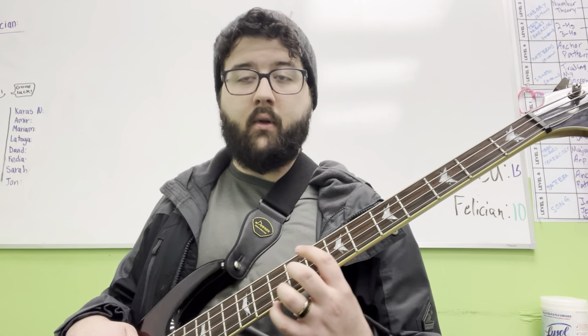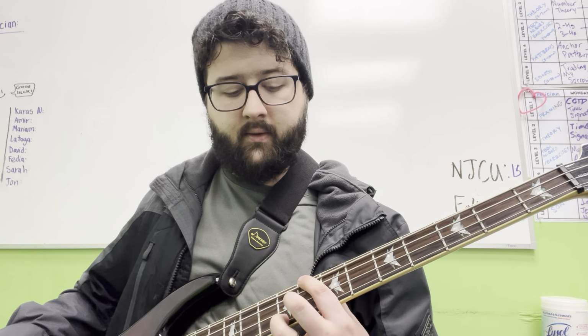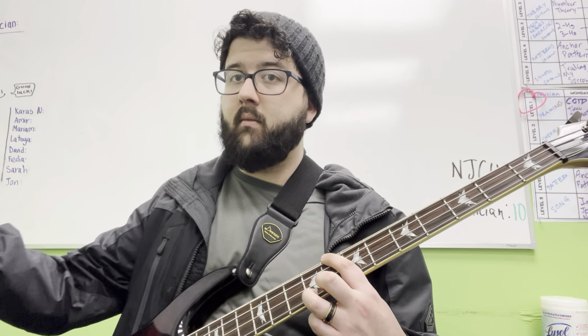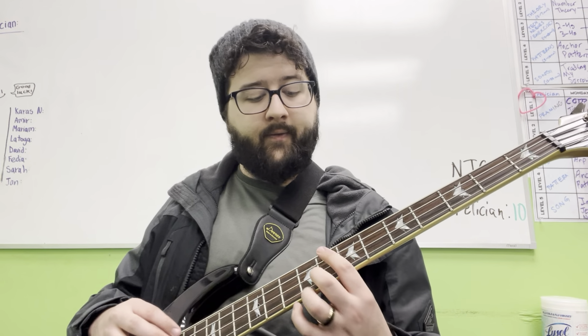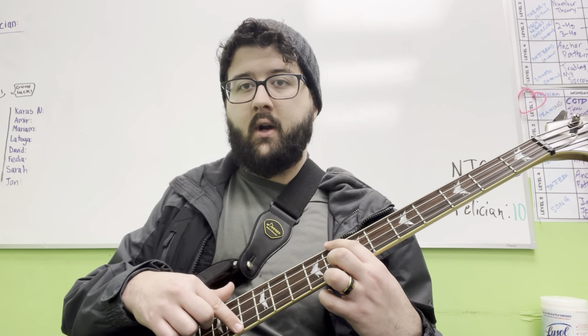So I'll take C, and instead of playing E, which is right here, I'm going to take E up the octave. And that right there is a bass chord. We use the first and fourth strings. There's a term for it: double stops. We use double stops to define a bass chord.